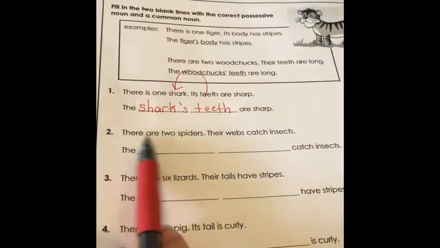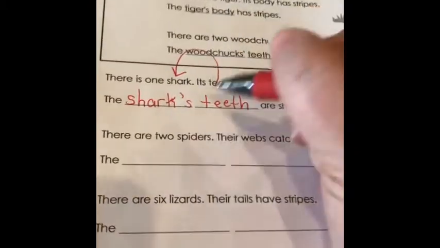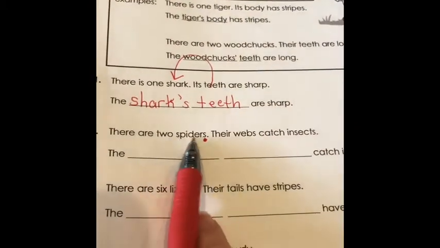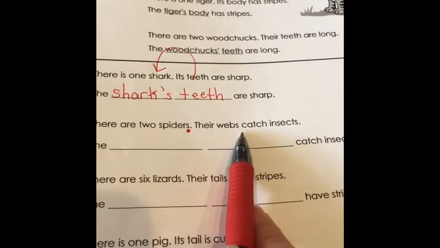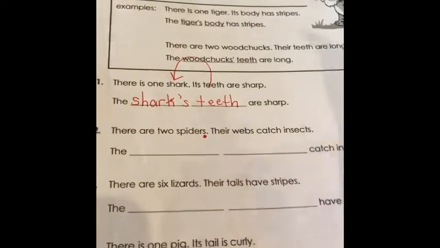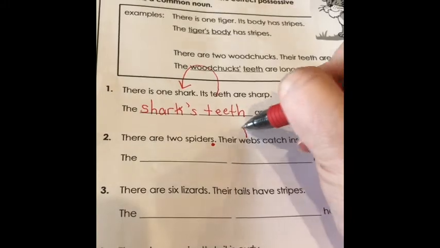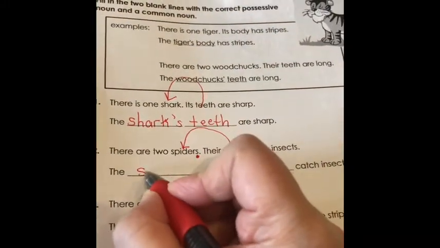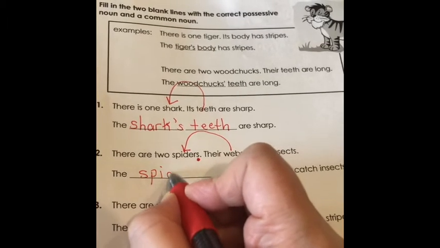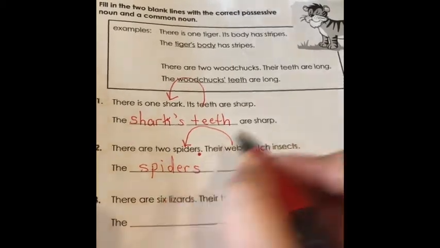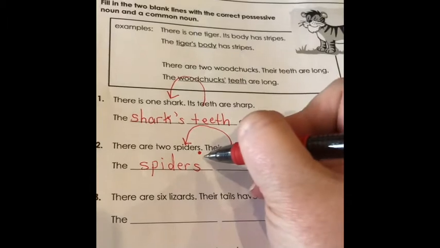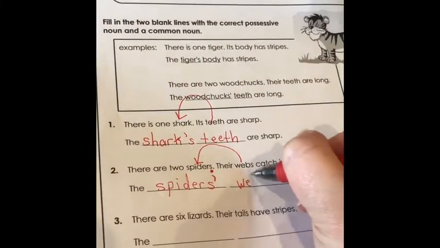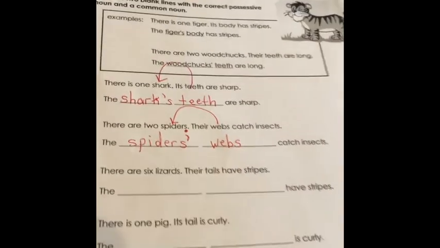On number 2, there are 2 spiders. So this S means we have more than one spider. Their webs catch insects. We want to show that the webs belong to more than one spider. Well, since spiders is plural and already has an S at the end, we just put the apostrophe to show that they own the webs.